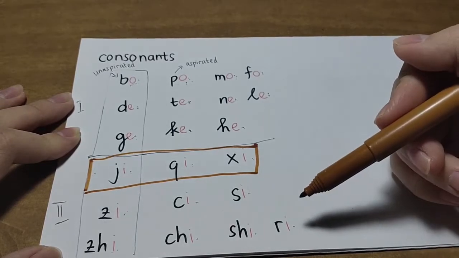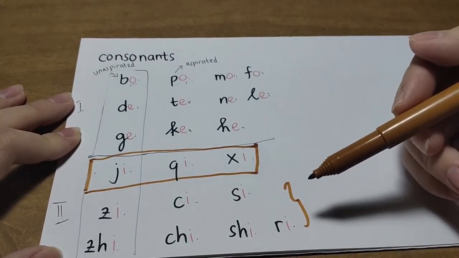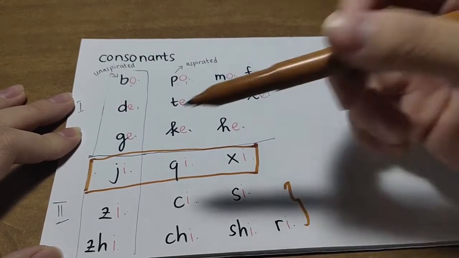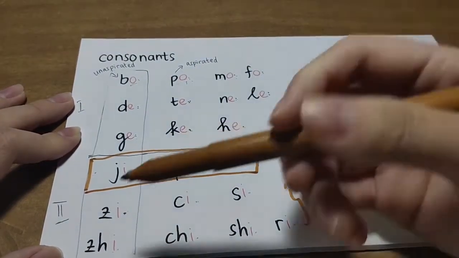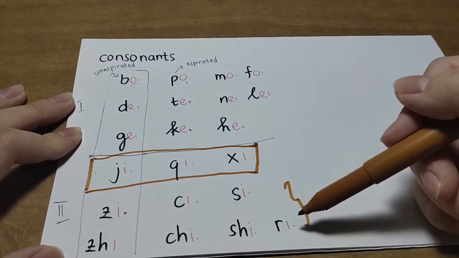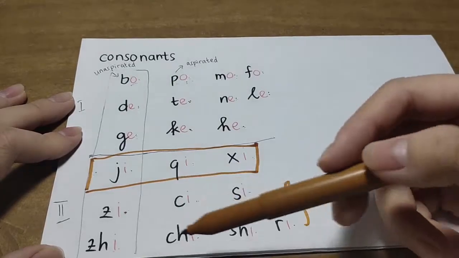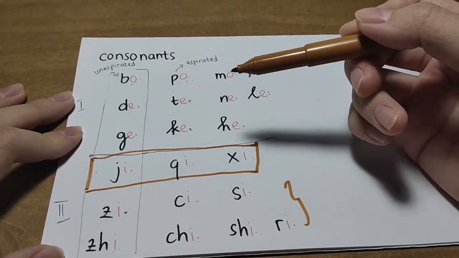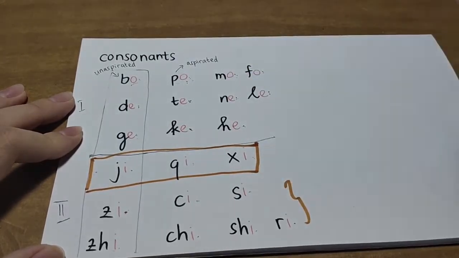And for the others, although they are all followed by E as the rhyme form, we don't pronounce it as E but as U: z, c, s, zhi, chi, shi, ri. It's a little bit harder for this group, so I'm gonna explain the consonants one by one.